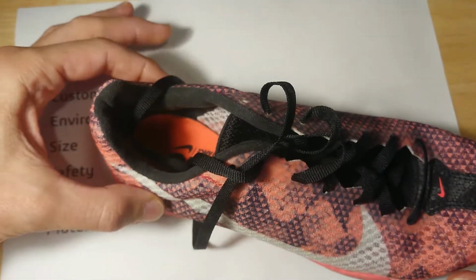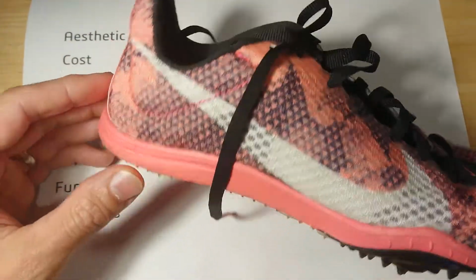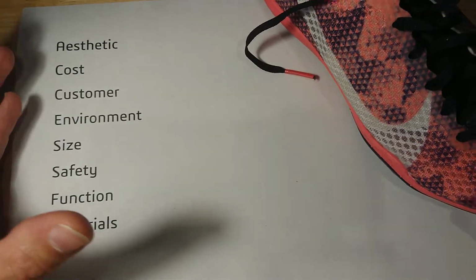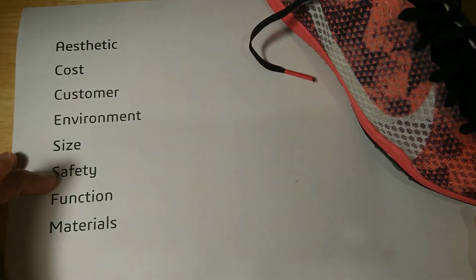It's all about proportions, how wide this is compared to this part. Determine if it's going to fit or not. So, size of different parts of the product.